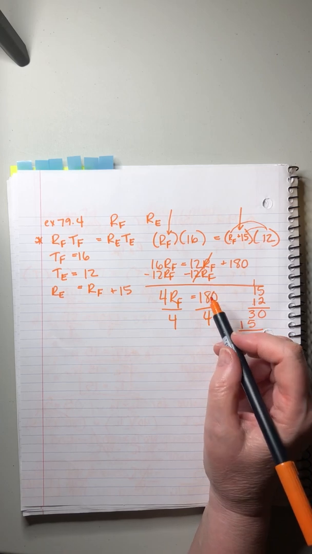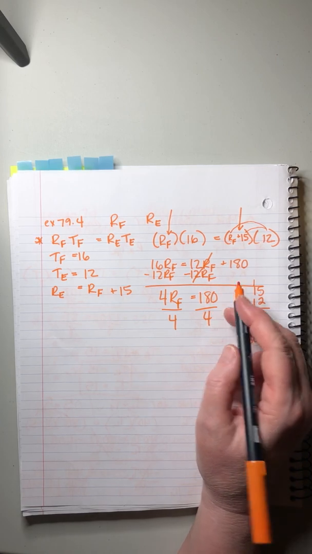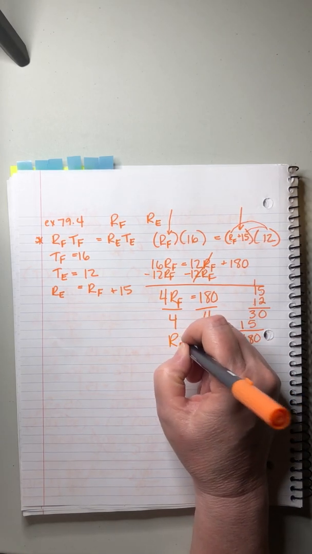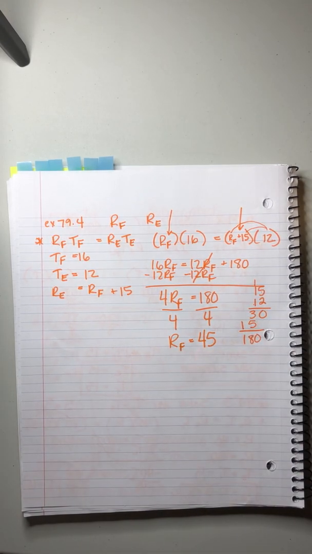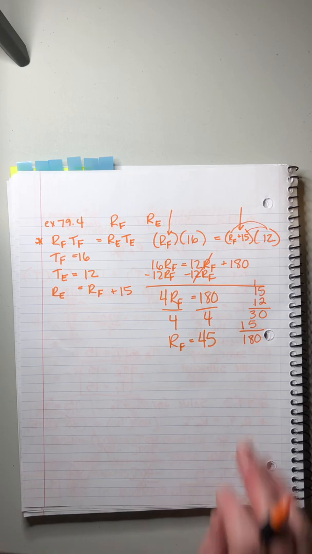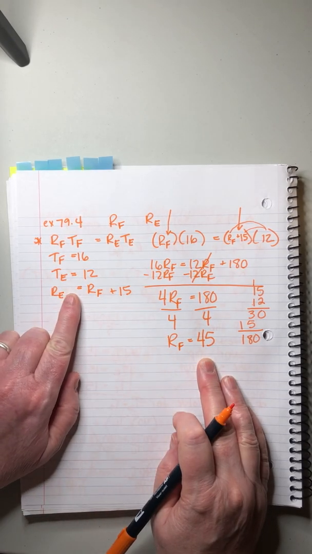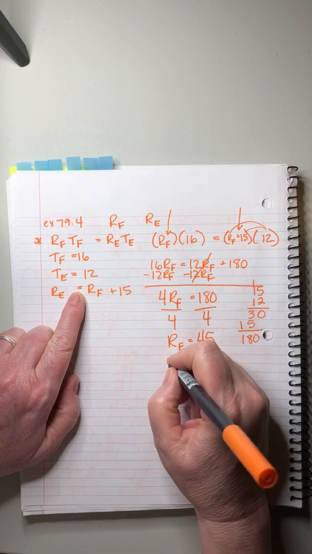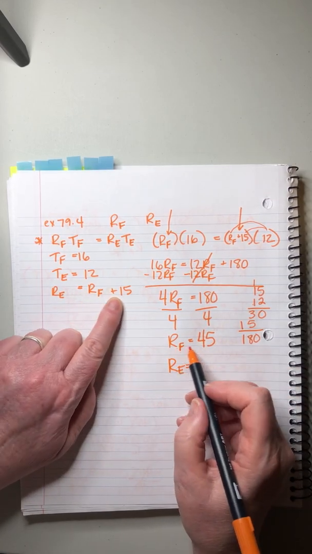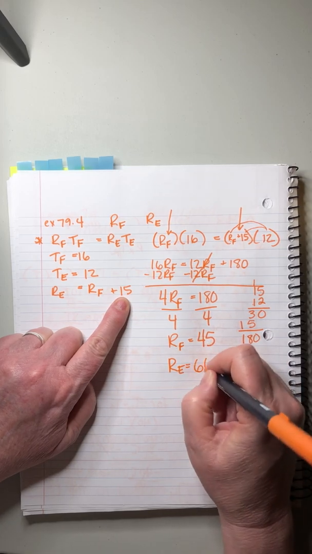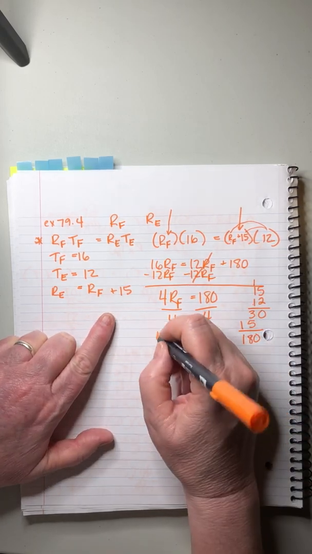Half of 180 is 90. Half of 90 is 45. So I'm going to say RF equals 45. John agrees. And now we take this and we go back here and go, aha, that means that the rate of E equals, let's see, you take the rate of this, and you add 15, so that would be 60. Yay.